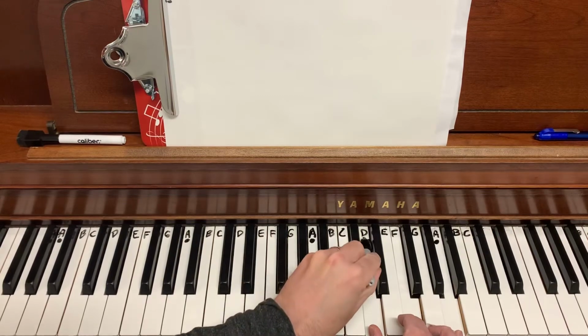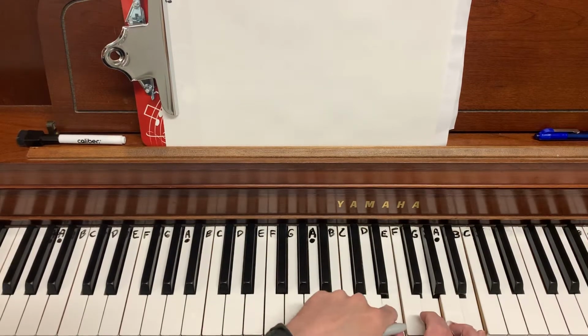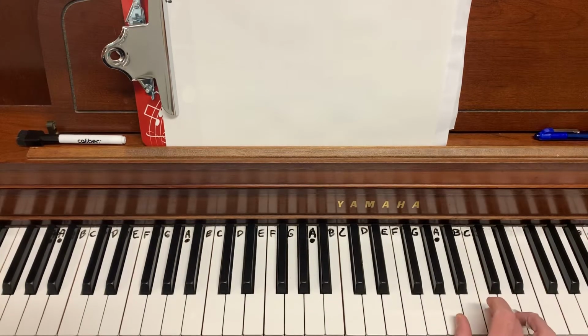That is a D. It's a D minor chord to be exact. E is E minor, F, G, and A minor. I'm going to skip B for now because it's a little funny.